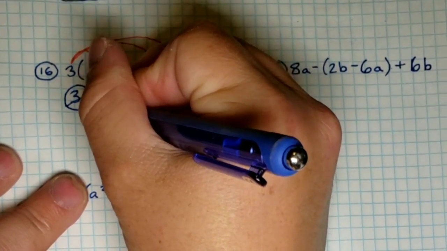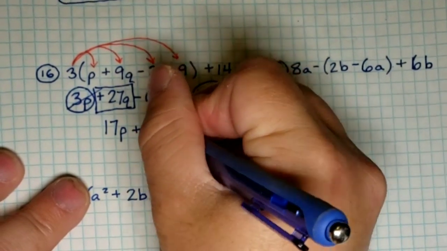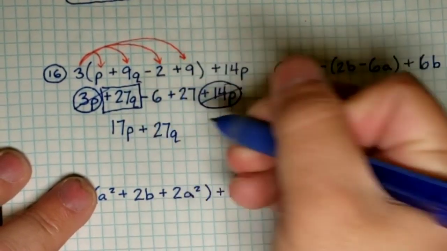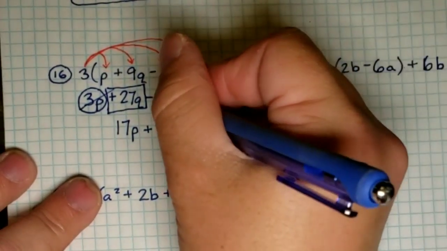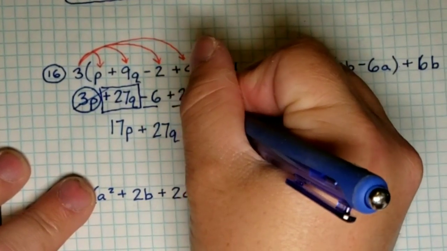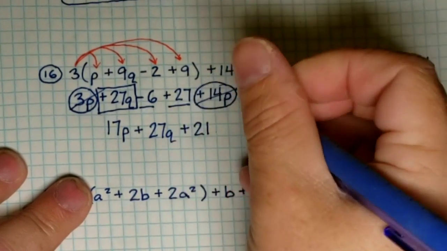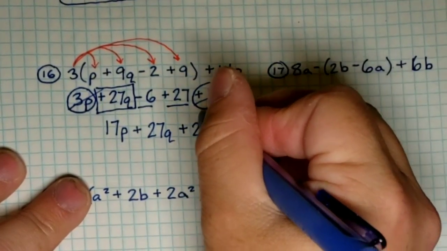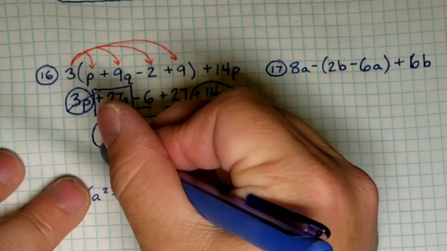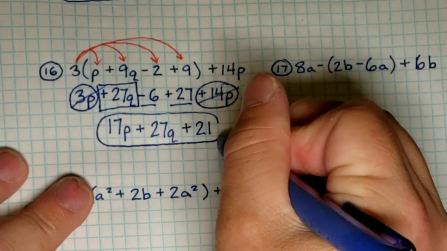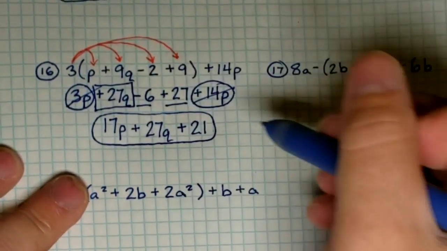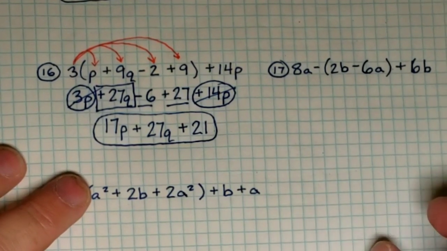So we need to bring down this positive 27q. And then lastly, negative 6 plus 27 would be positive 21. All right, so there's our answer. Are they in alphabetical order? Is the constant last? Good.